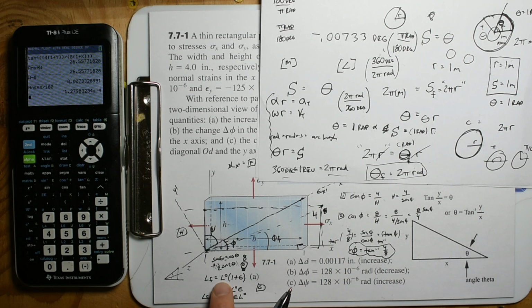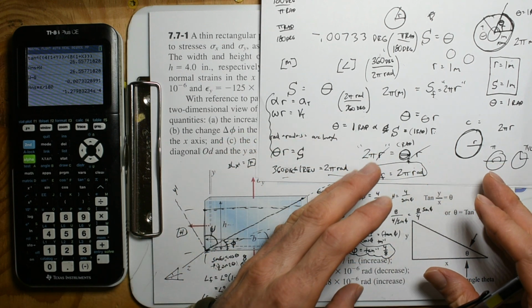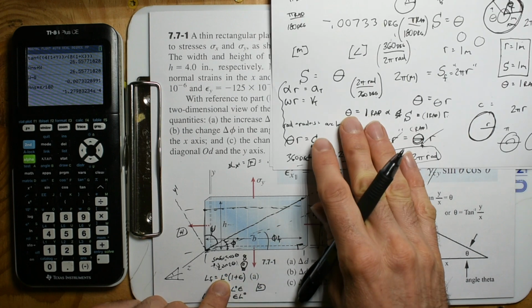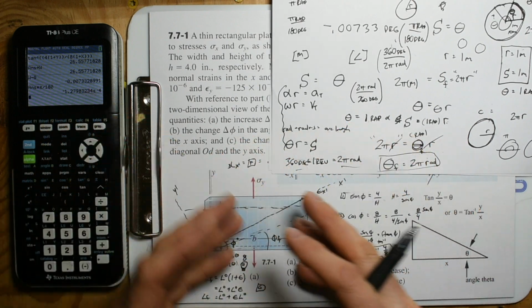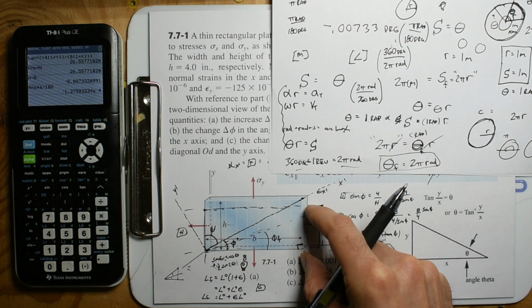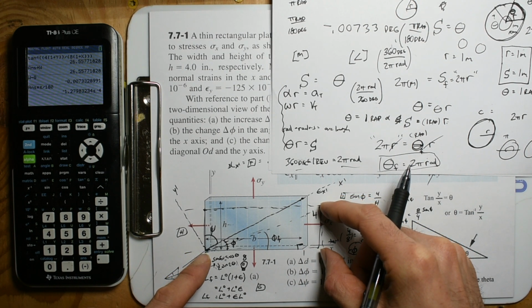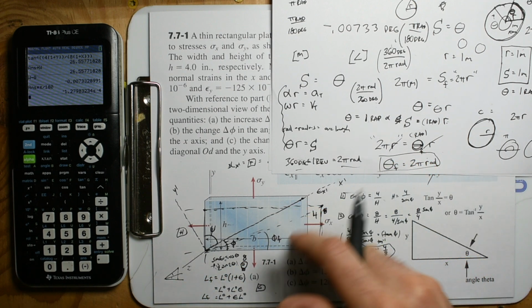That length final was the length initial times 1 plus the strain. So anytime that you're going in one direction and using the numbers, see if you can also say what you did. And so we got the length final in the x, length final in the y. Squared them, added them, square rooted them.